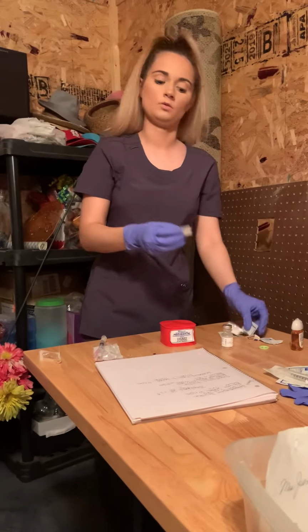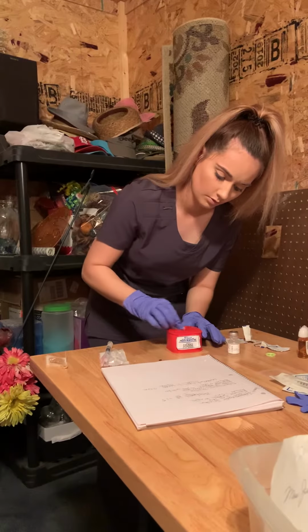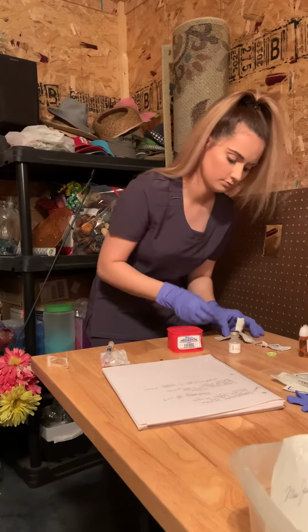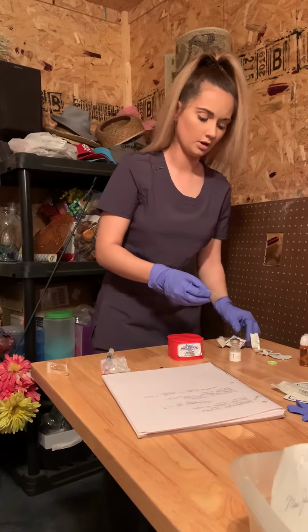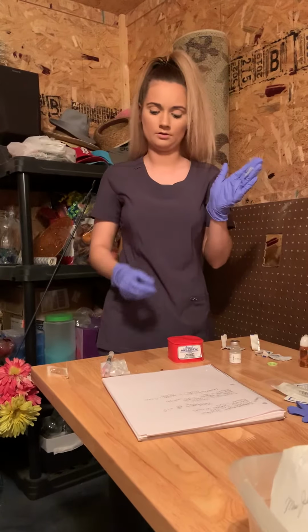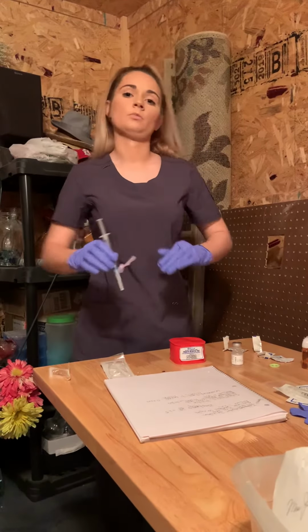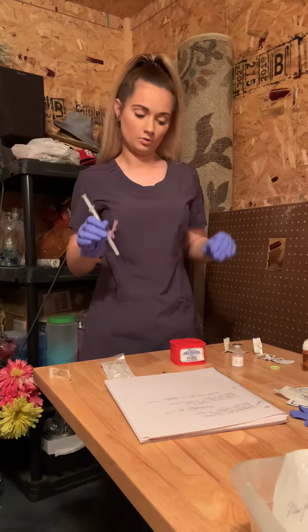To clean the site, you want to take your alcohol swab and go from the middle all the way to the outside, at least 2 inches in a circular motion. You want to get your alcohol swab or your gauze, put it in your non-dominant hand. And for this, we are doing a Z-track method. You will not use the Z-track method if you are doing it in the deltoid.